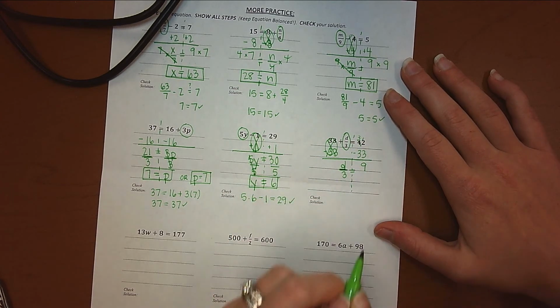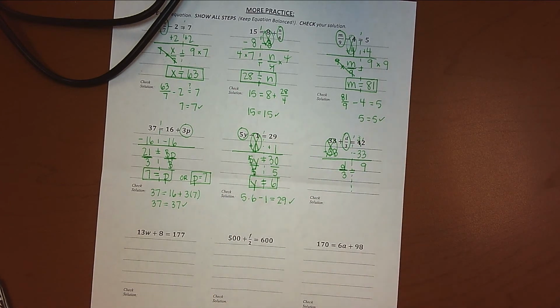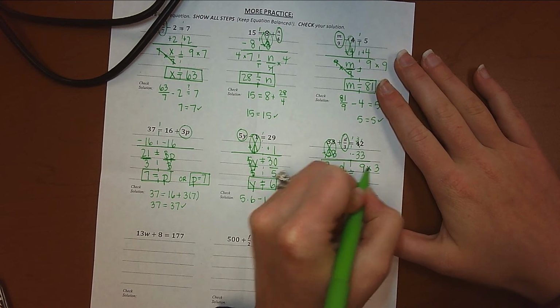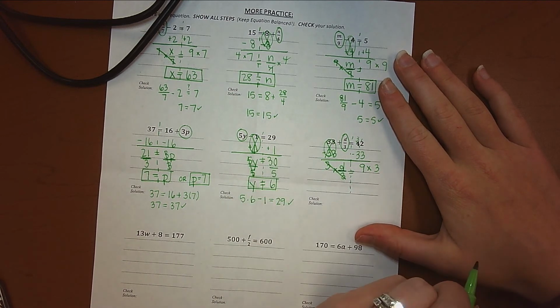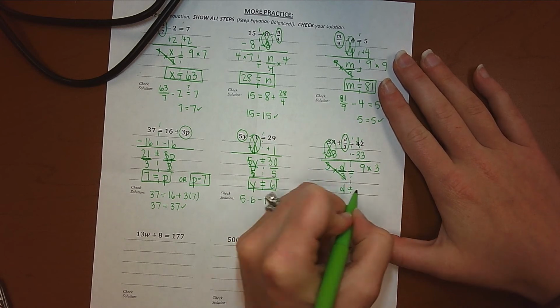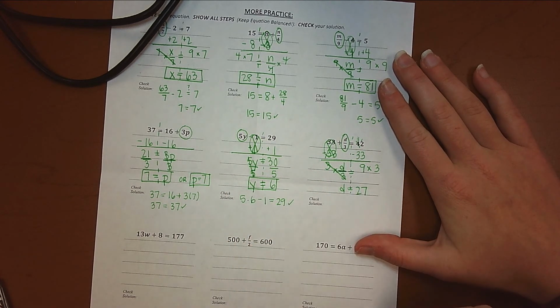Now I'm looking at isolating my variable d. So instead of dividing by 3, I'm going to multiply both sides by 3 to undo the 3 that's here. That isolates my variable, leaves d by itself, and 9 times 3 is 27.